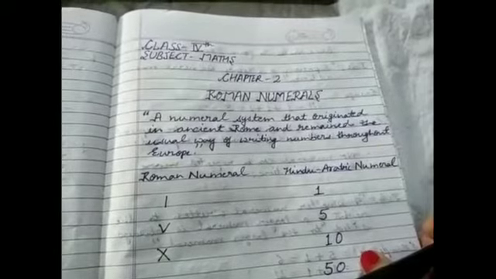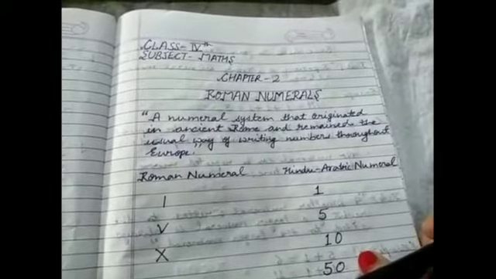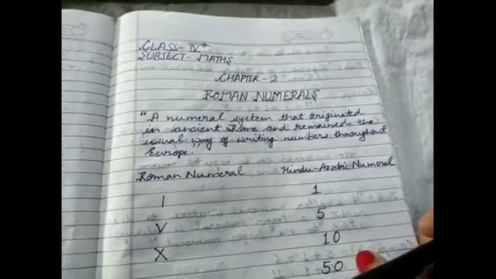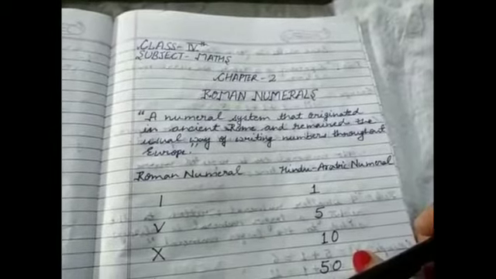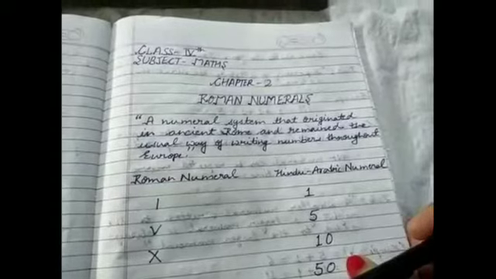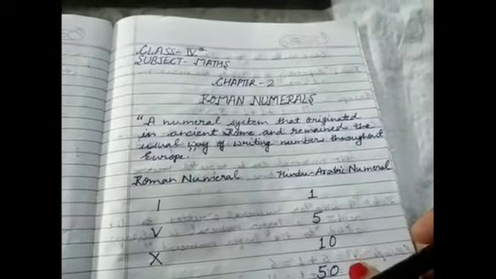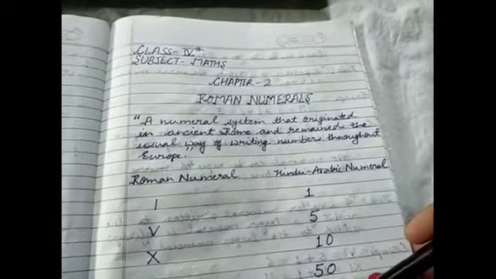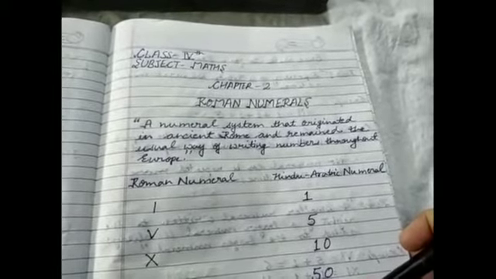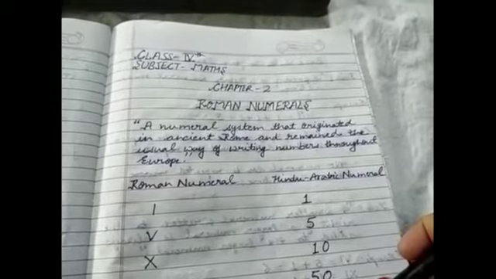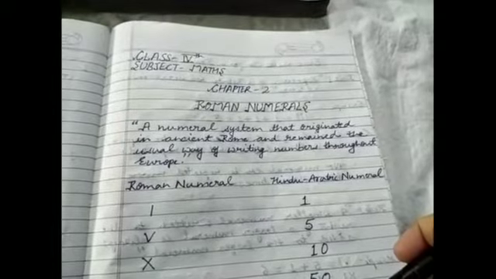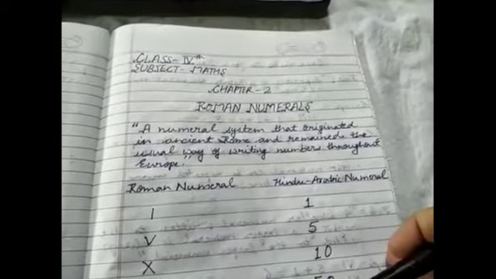Today we will start chapter 2, that is Roman numerals. So students, first of all you must know what Roman numerals are. A numeral system that originated in ancient Rome and remained the usual way of writing numbers throughout Europe. Means Roman numerals are a type of number system that originated in ancient Rome, and still in Europe it is used throughout, but here also we use Roman numerals.